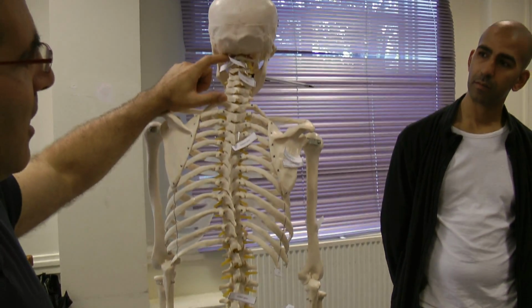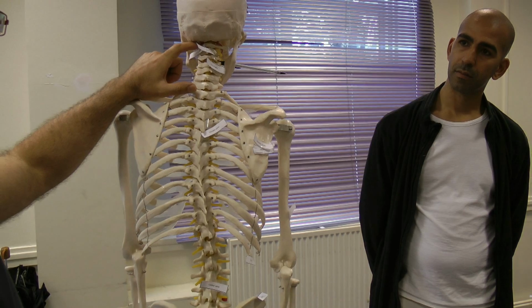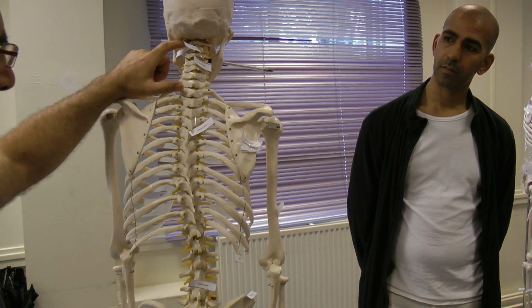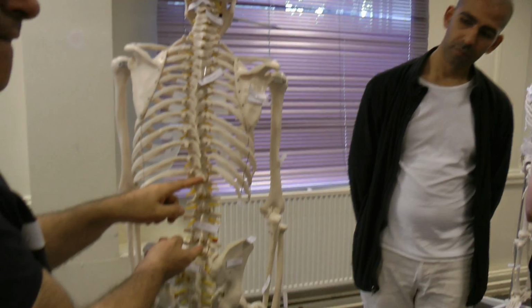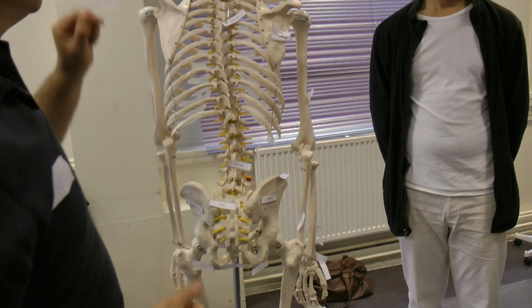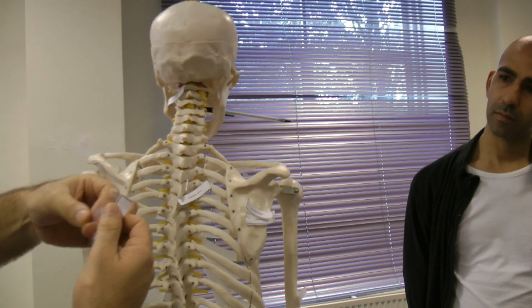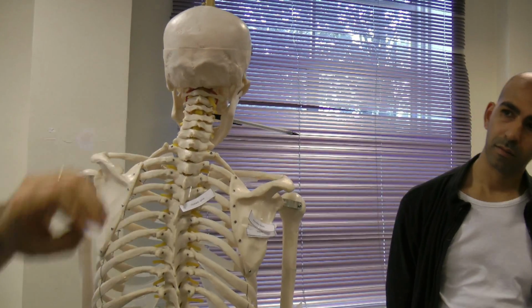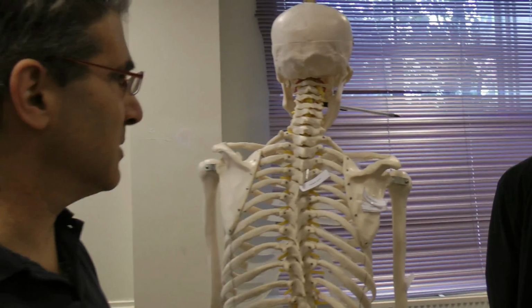So how many cervical spine vertebrae do we have? Seven. How many thoracic? Twelve. And five lumbar. Good. So in the cervical spine, or the neck, the two upper ones are special, and they are the only ones that have names.